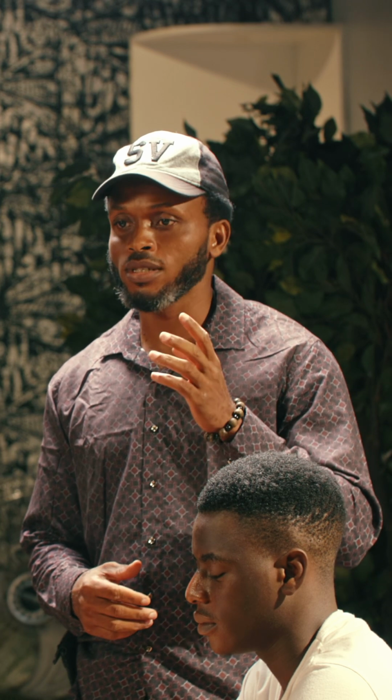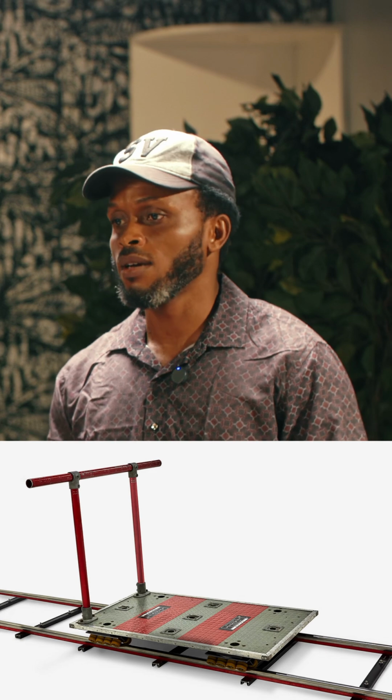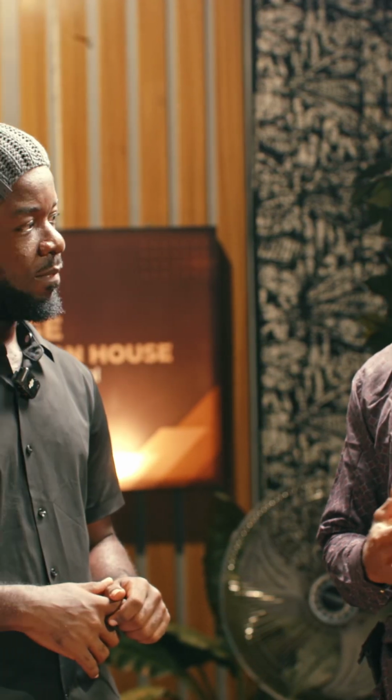So actually, we are trying to explore the different uses of the Cinetech dolly, the Dana dolly, and perhaps the Matador, and see how we can get different motions and what each of those pieces of equipment gives us in terms of projecting a cinematic experience.